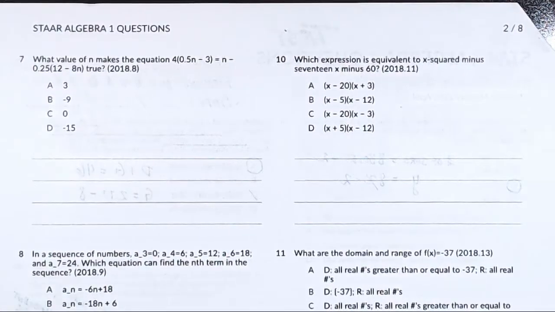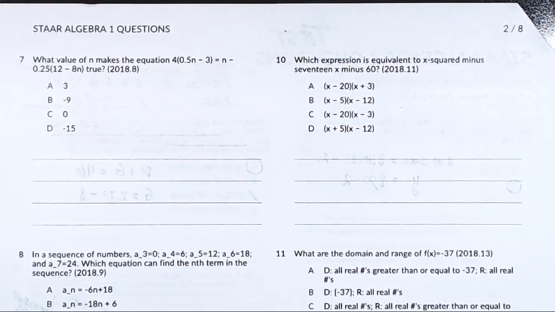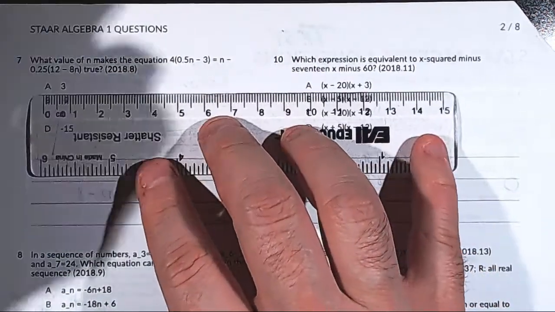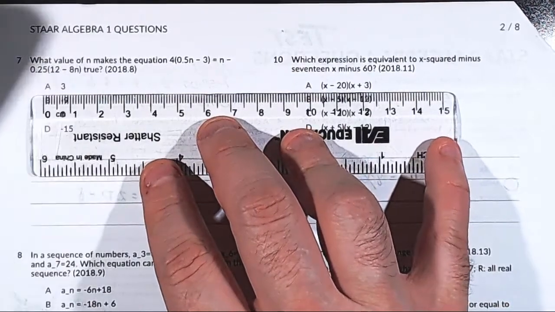Okay, what value of n makes the equation 4 open paren 0.5n minus 3 close paren equals n minus 0.25 open paren 12 minus 8n close paren true? Okay, there's a quick way to solve this on the calculator, but I'll show it algebraically since there are some students who want to solve these algebraically.